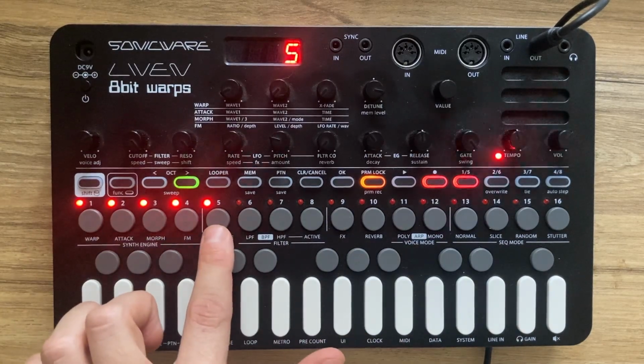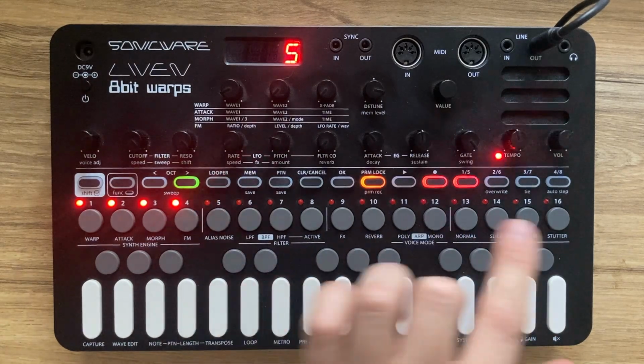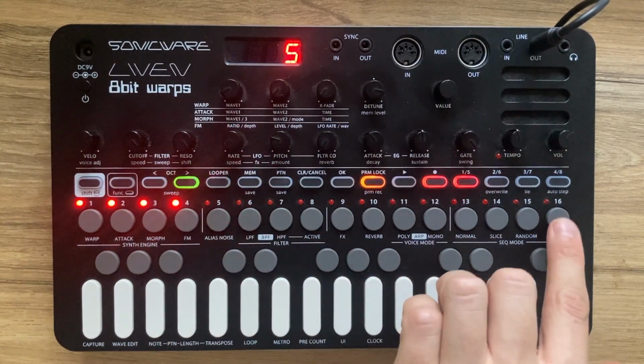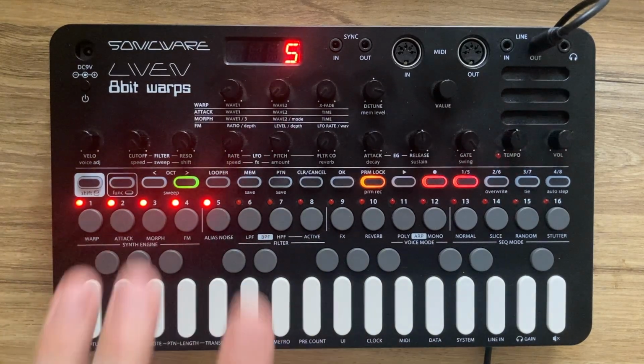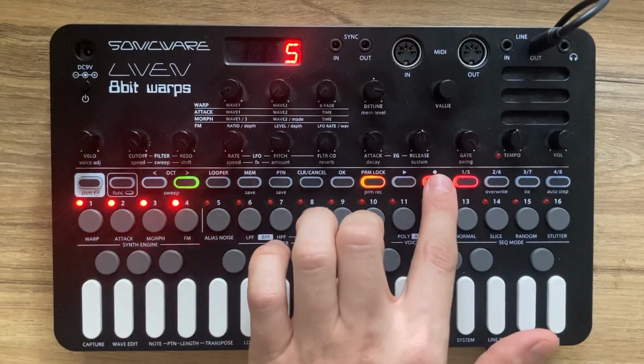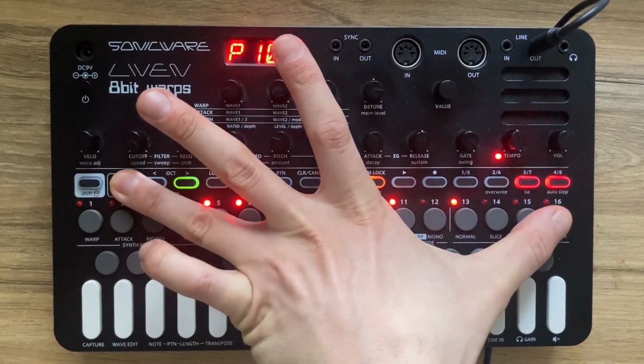And I'm going to stop here on 5, but you could go all the way up to 15. However, the crucial thing is that you leave at least one step empty, and you're going to see why that's important in just a moment. All right, so I'm going to just leave it at 5, and now I'm going to exit recording. And next important thing, I am going to turn on stutter mode.